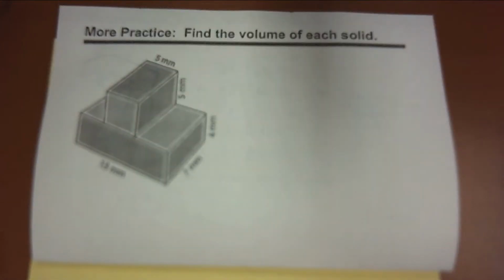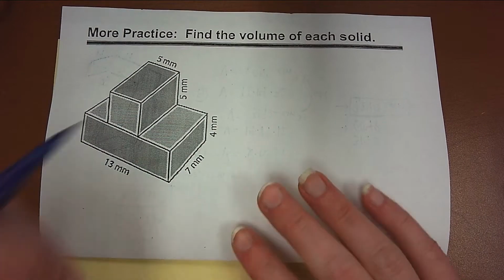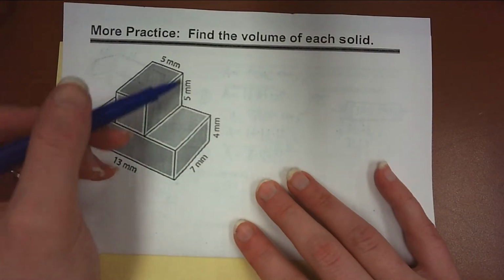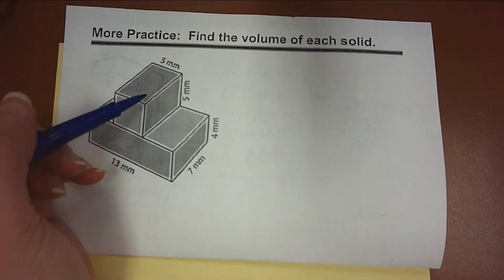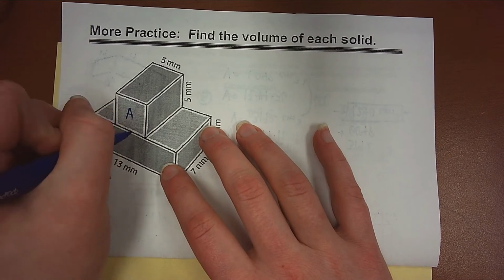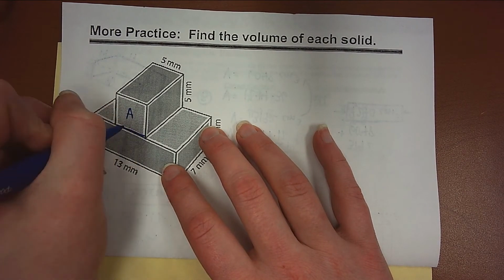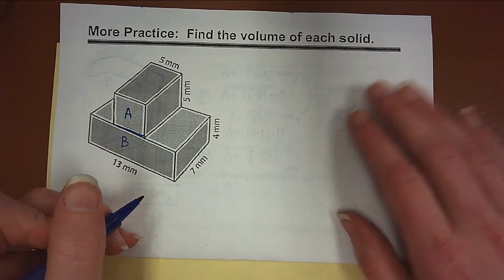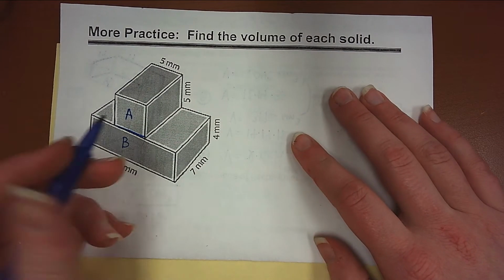In this last video, we're going to really focus on some more practice of finding volumes of solids. In this case, the shape is already divided in two for us, because this line comes across, it's really clear and easy to see. We've got a top shape and a bottom shape, and that's what I'm going to use to help me here.